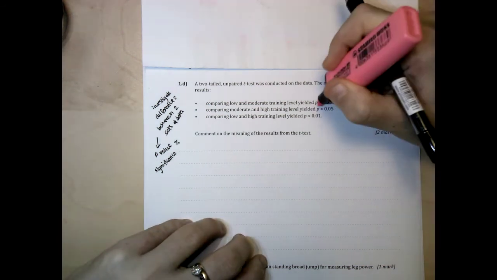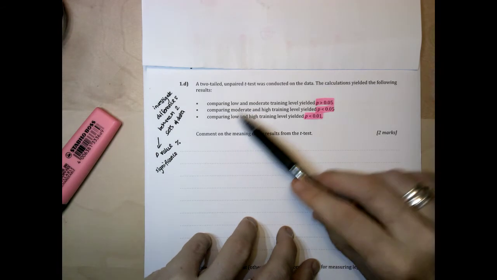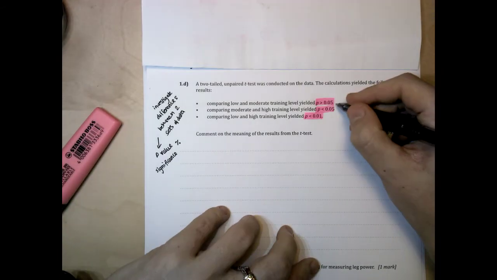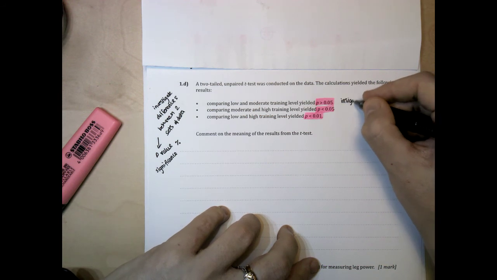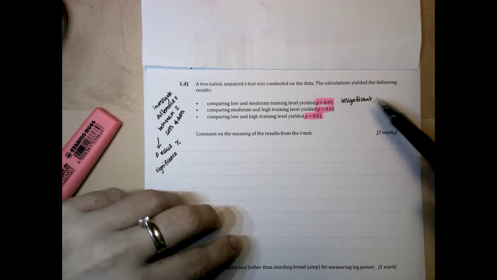So let's have a look at the data, let's dig in. Basically, if we know what a t-test is and why we use it, it becomes quite a simple question. So we're looking at this here, and this here. So straight away we can see that if we have a look at the training groups, low and moderate training, the difference between the results is the p-value is greater than 0.05. That means the results are insignificant because there's more than a 5% chance that those results were random. The data isn't different enough, so it's insignificant.